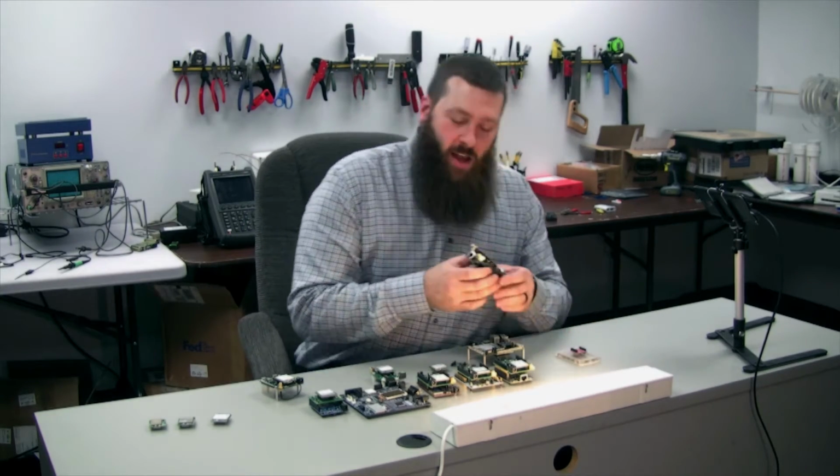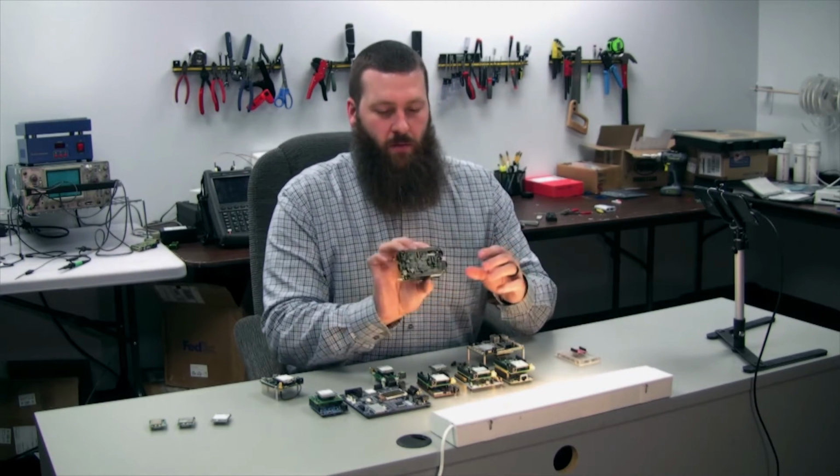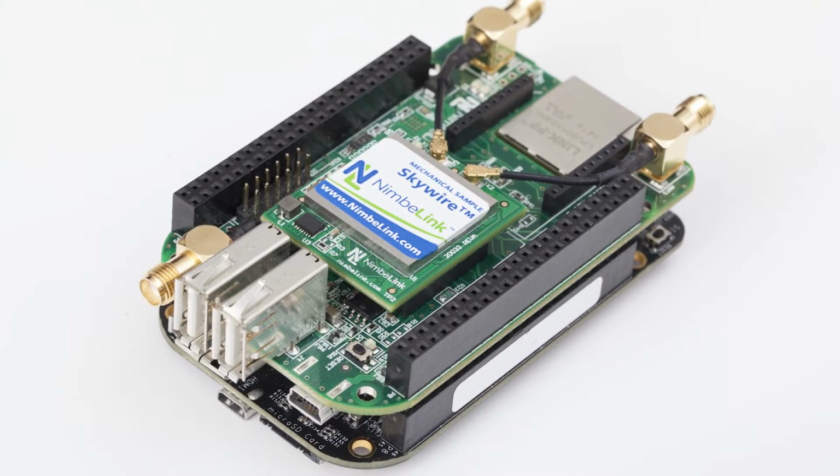Getting into the Linux side of things, with the processors themselves, we've got the very popular BeagleBone Black. This is a cape that we developed.